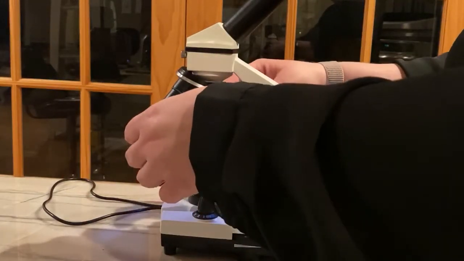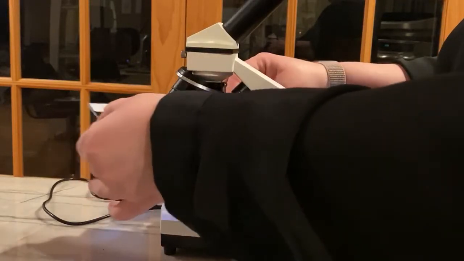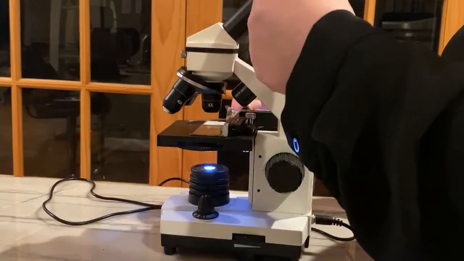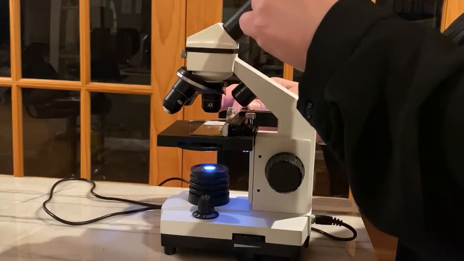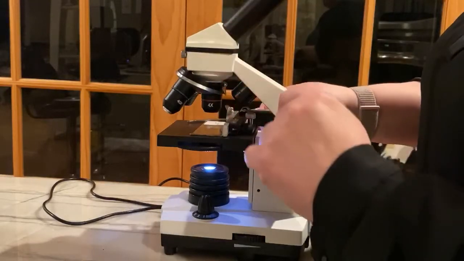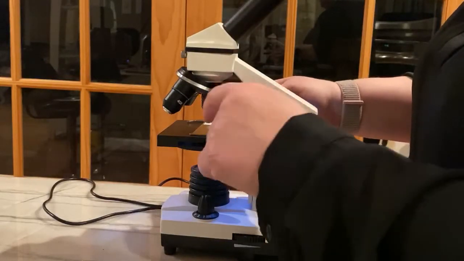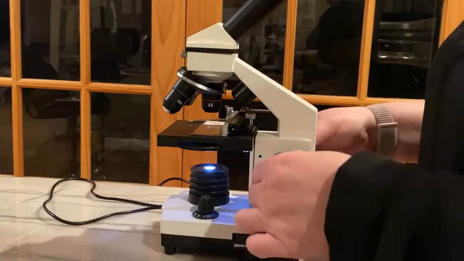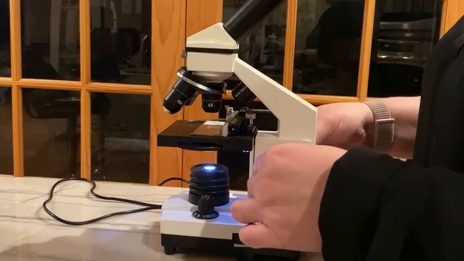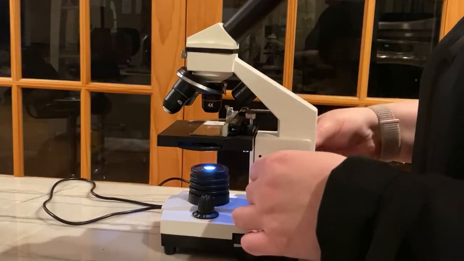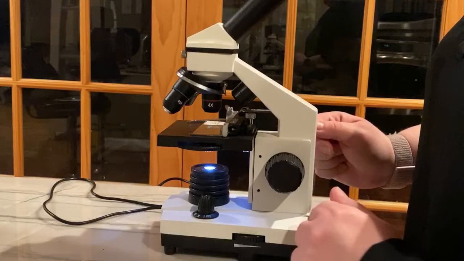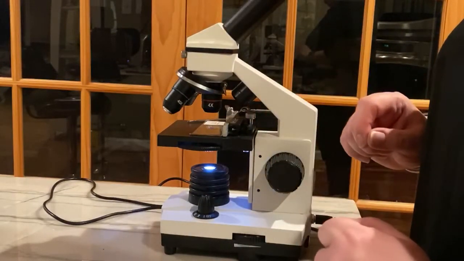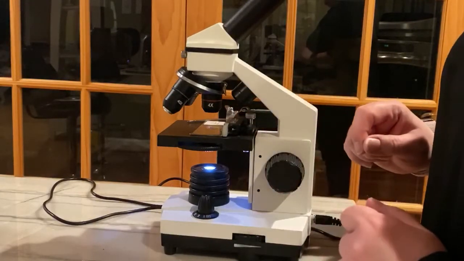Now, first thing you need to do when you put in your slide, look in here and then adjust your slide so your sample will get right in the middle, so you actually can look at your sample. Then you're going to focus with these knobs while looking in here so you can get your sample in focus. You always start at the lowest enhancement, so you always start at 4x.